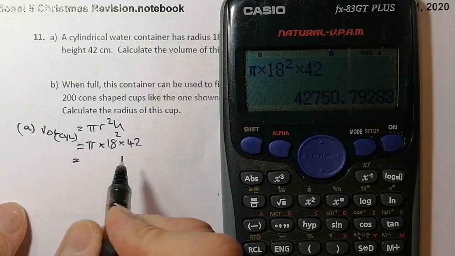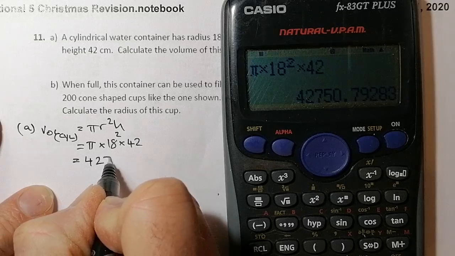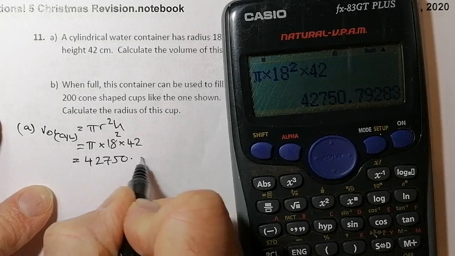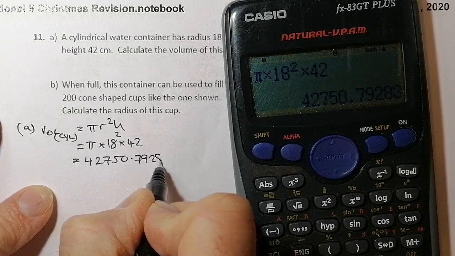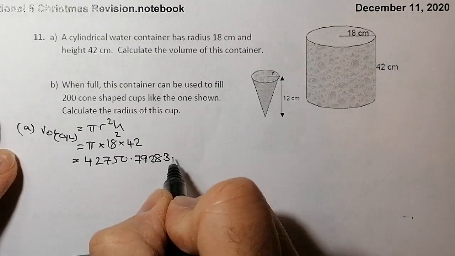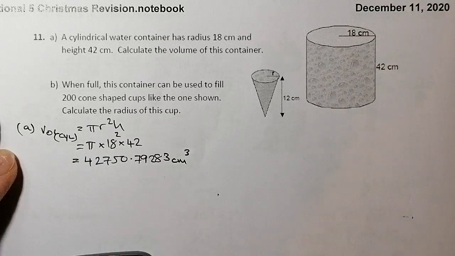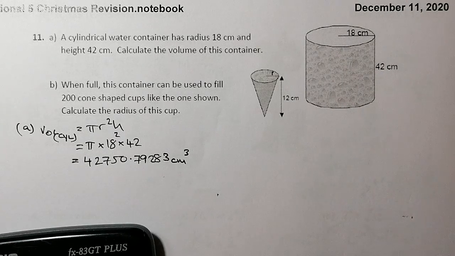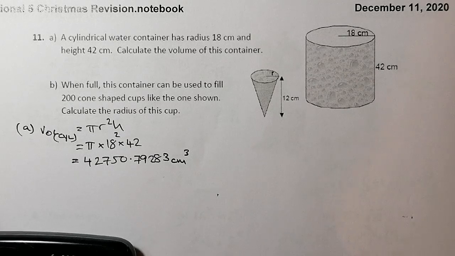I'll get 427, let's go for it, 42750.79283. Okay, and I'll just check the units this time, so it's centimetres and they are cubed. Okay, it's cubic centimetres. Right then, so that's part A complete. Okay, that's my answer there.